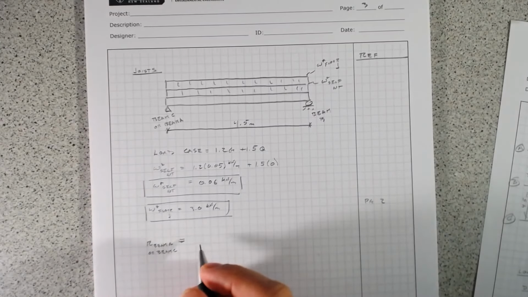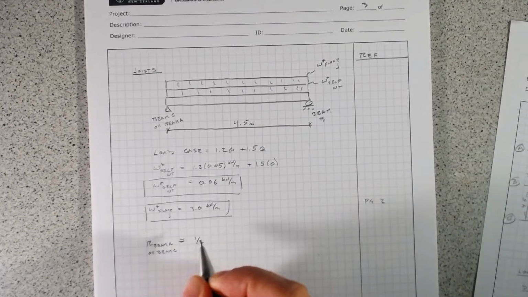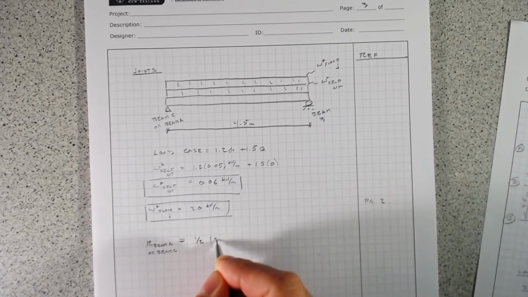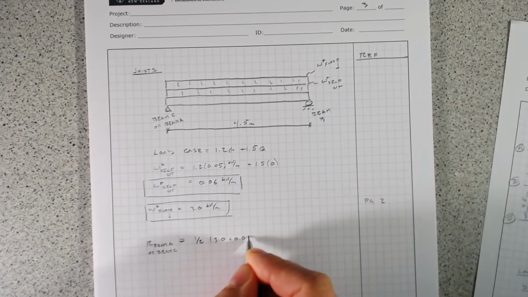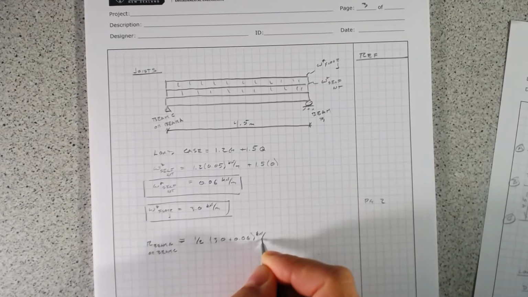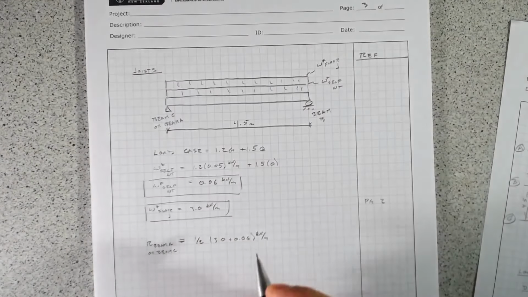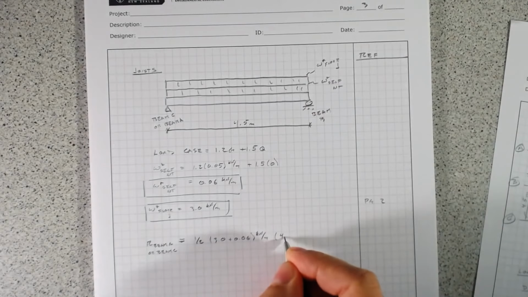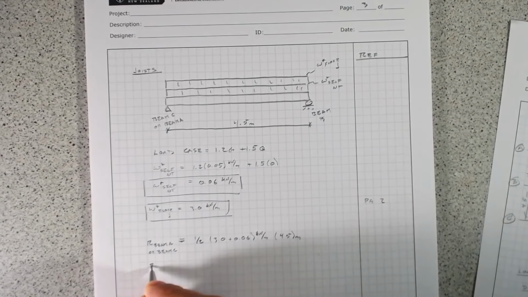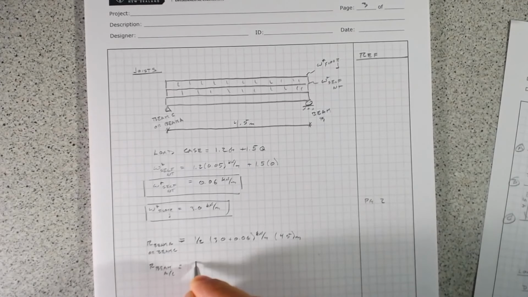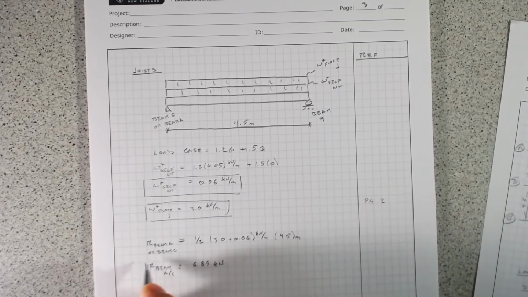So that's simply going to be 1/2 times 3.0 plus 0.06 kilonewtons per meter, so just adding up these two, multiplied by 4.5 meters, and then we get our beam A/C equals 6.89 kilonewtons.